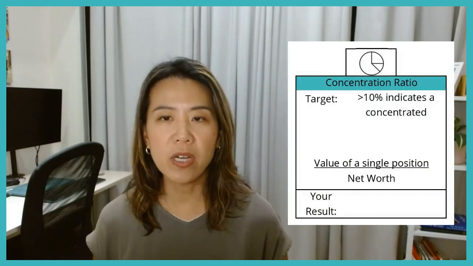The next ratio is the concentration ratio. When I say concentrated position, most likely this takes the form of, for people who receive employer stock, their employer stock, it's RSUs, or it could be in-the-money stock options that you're just holding on to. Or it could be that Apple stock that you inherited from your grandpa or that you bought yourself early on.